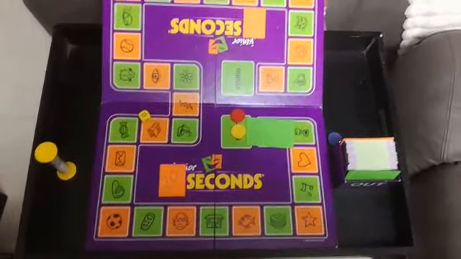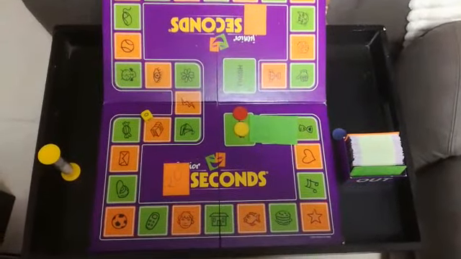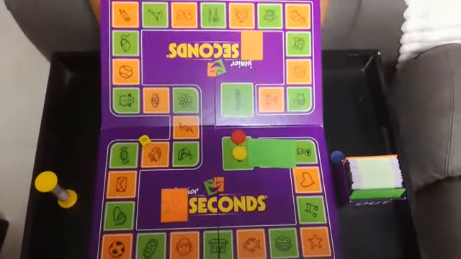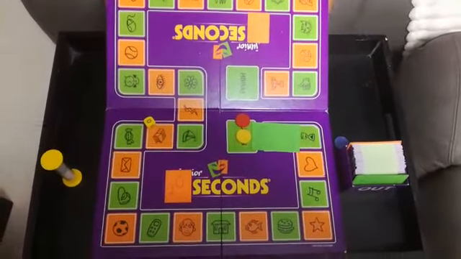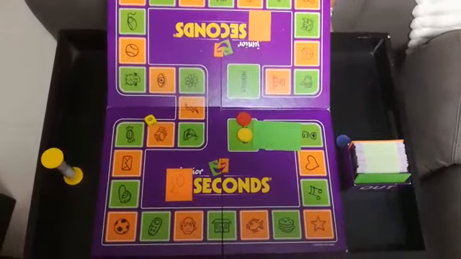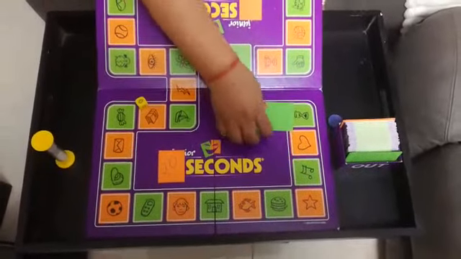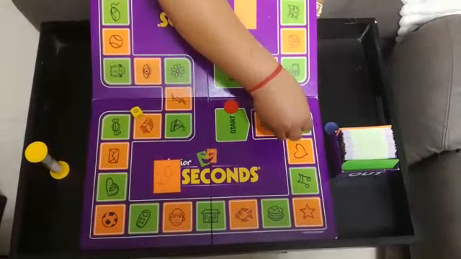At the end of the team's turn, the number that was rolled needs to be subtracted from the number of names the team correctly identified. The team then moves their token that number of squares.